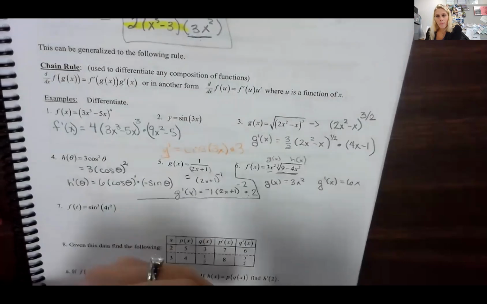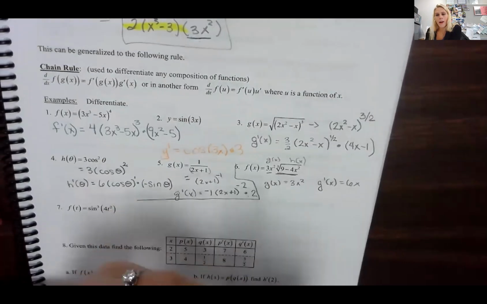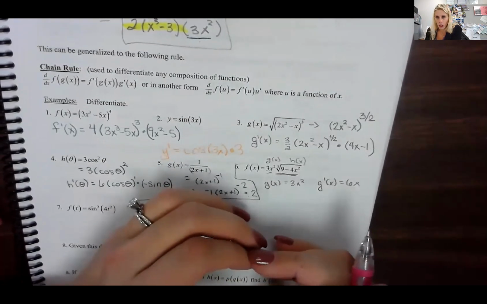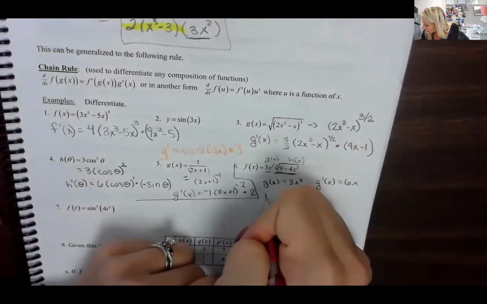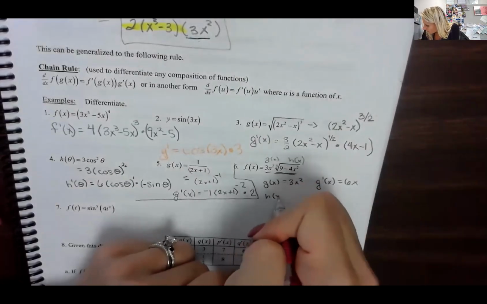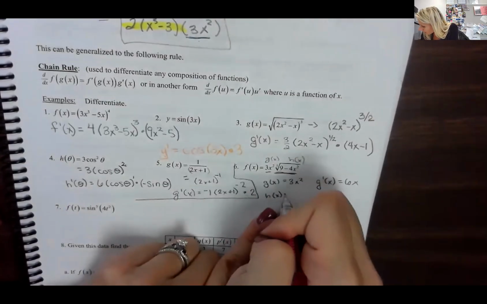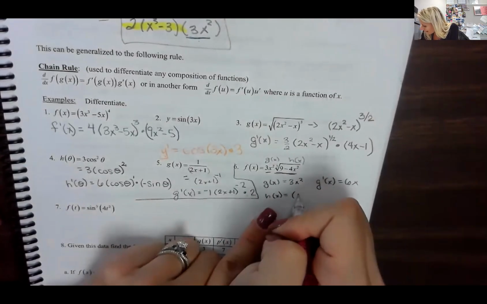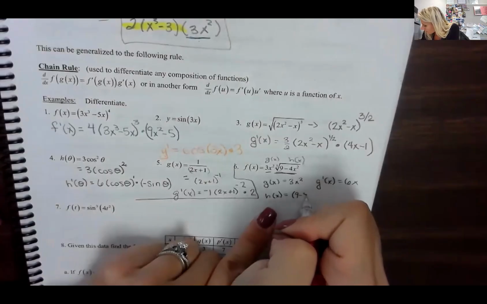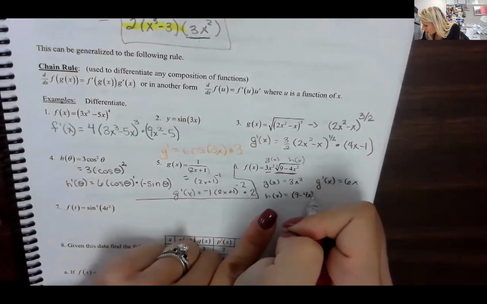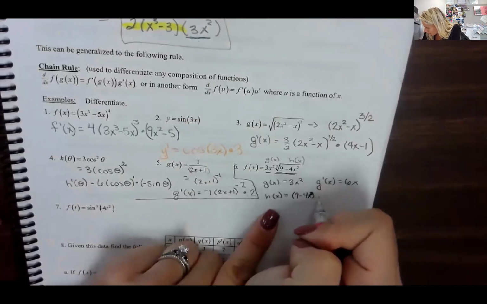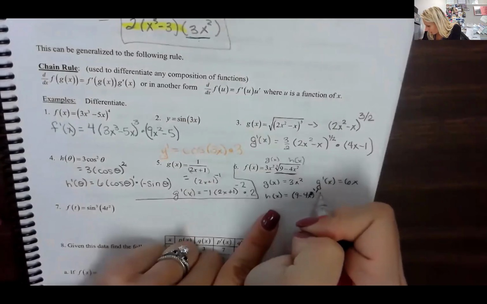Again, I'm separating this to make my product rule easier, because H of x, and I'm going to rearrange this a little bit, is 9 minus 4x squared, to the 1/3.